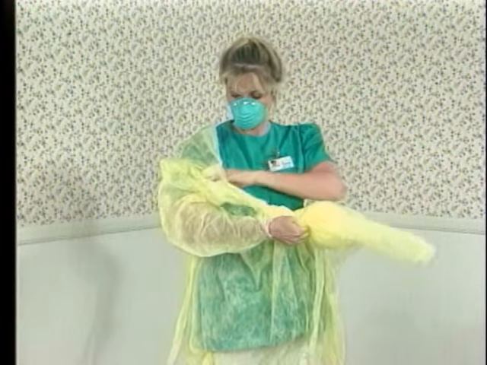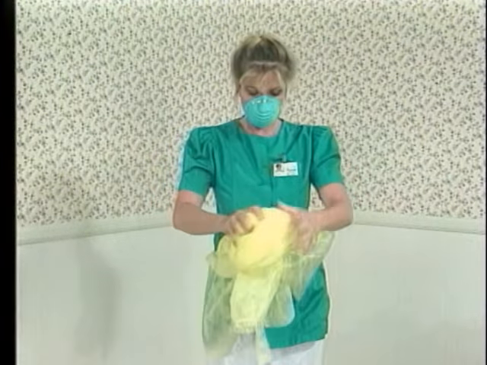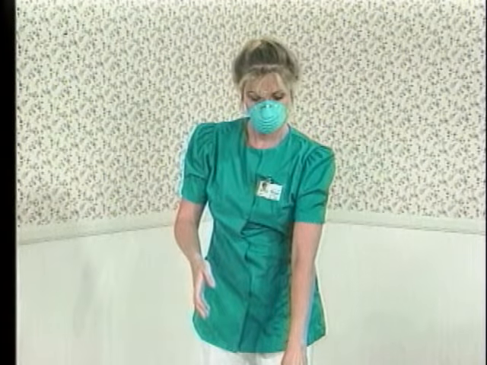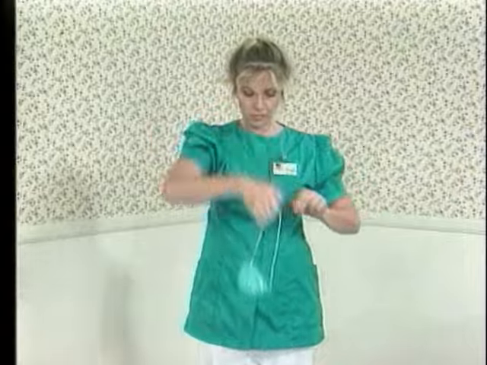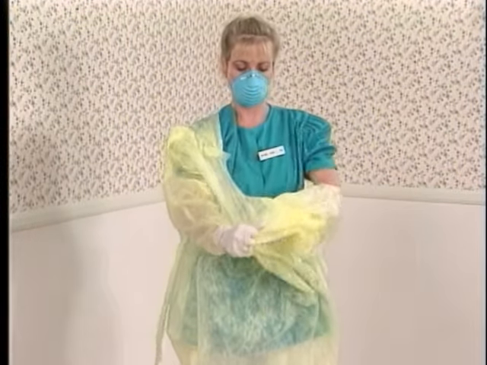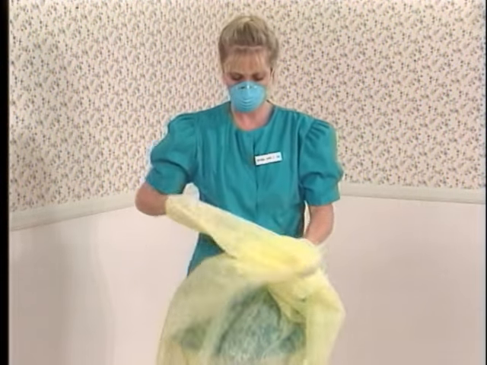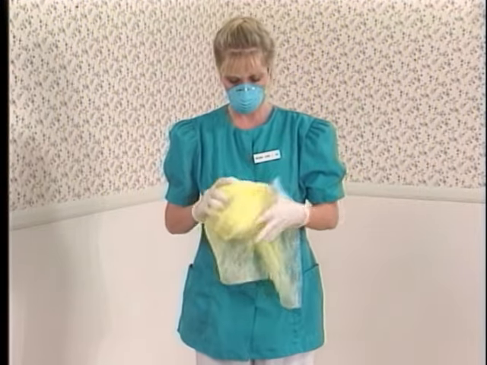Roll it with the contaminated portion inside. If the gown was used where special contact precautions have been ordered, it should be discarded inside the room. Then remove the mask. If large amounts of blood or infectious material are on the gown, remove the gown with your gloves on. Remove the gloves after the gown has been disposed of and before removing your mask.